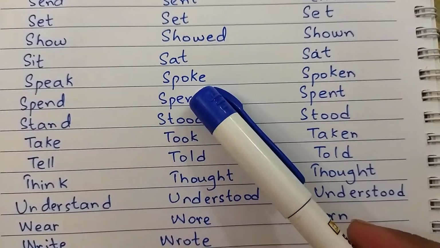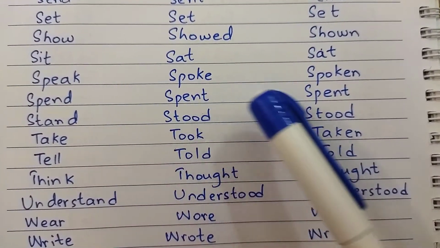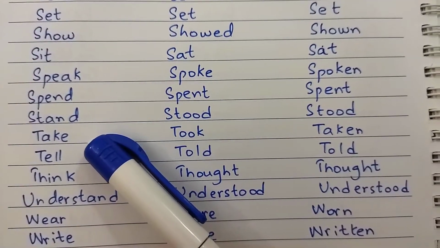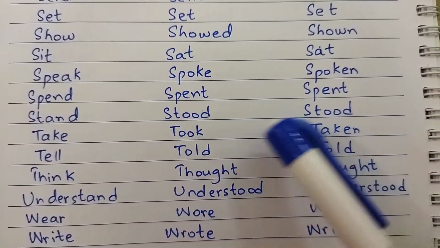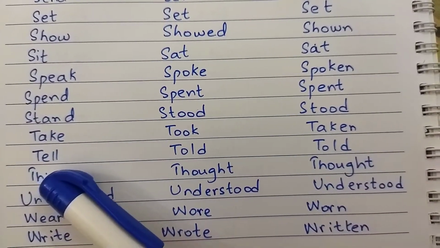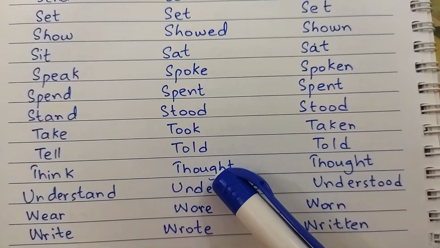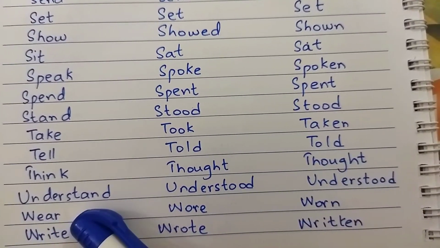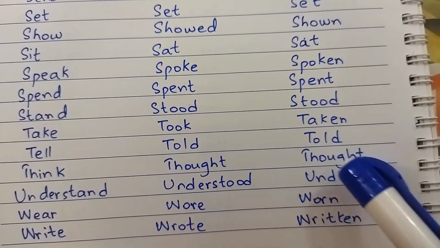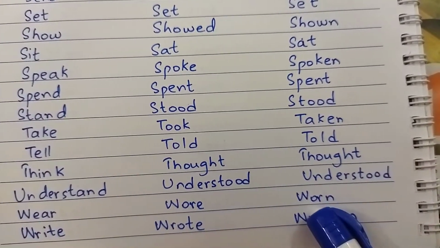Speak, spoke, spoken. Spend, spent, spent. Stand, stood, stood. Take, took, taken. Tell, told, told. Think, thought, thought. Understand, understood, understood. Wear, wore, worn.